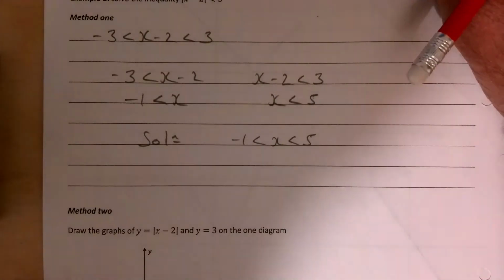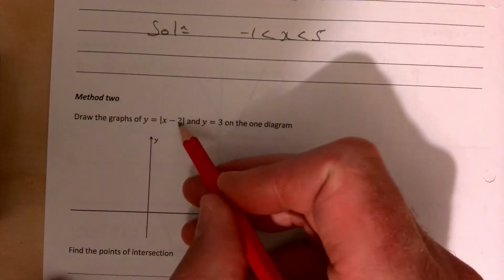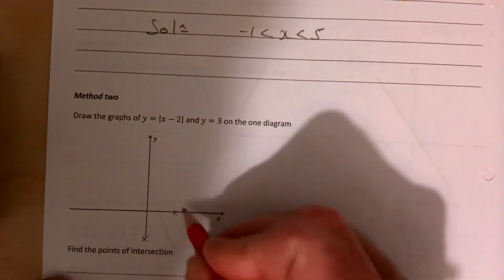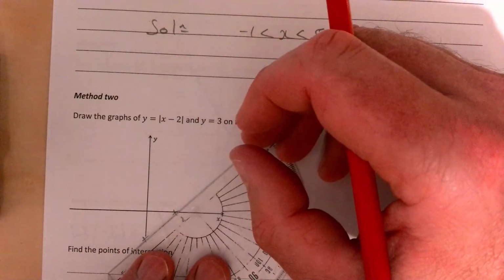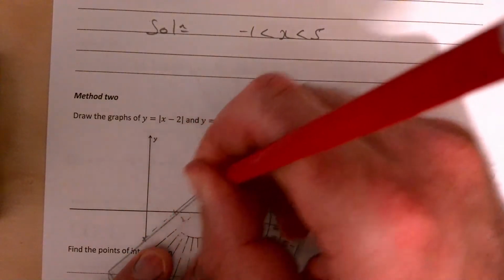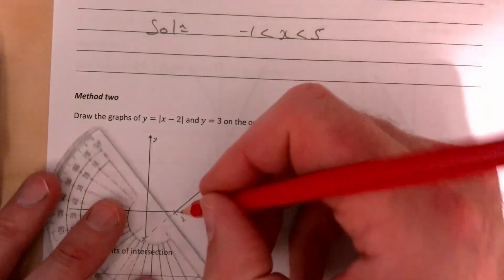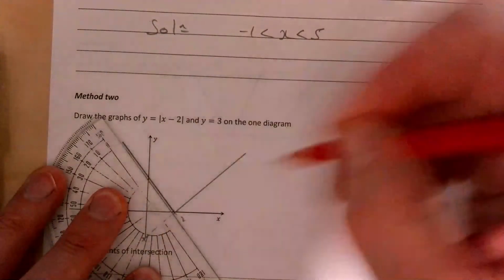Another option is to plot the graphs of y equals the modulus of x minus 2 and y equals 3 on the one diagram. So how's that going to look? We'll just practice this. This is a gradient of 1 and a y-intercept of -2. So that would have crossed here and would have crossed then at 2. This is maybe easier said than done. So that would have been a dotted line there. And we have our graph heading up this way here, and the other half of the same graph is going to head this way.